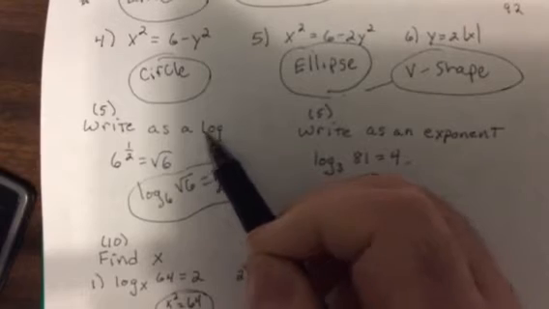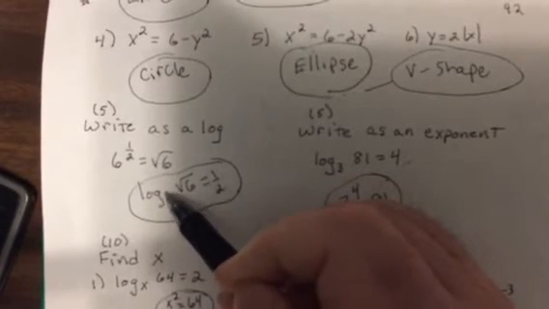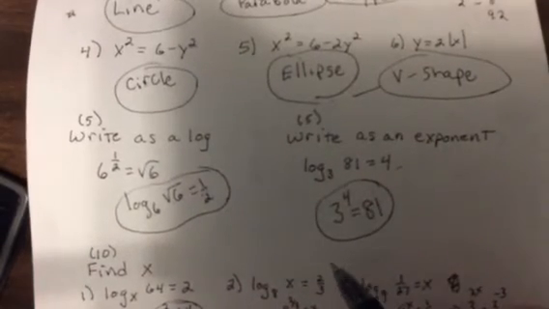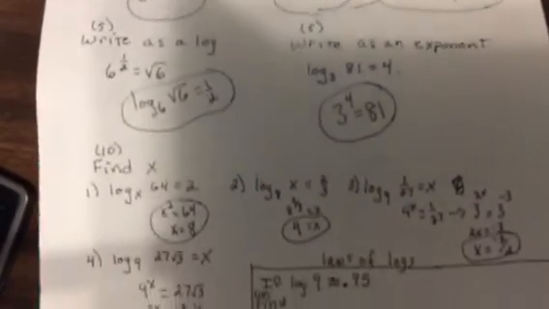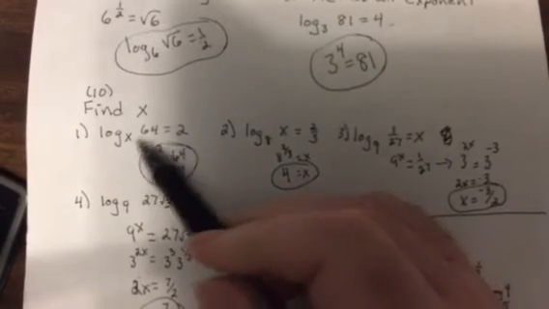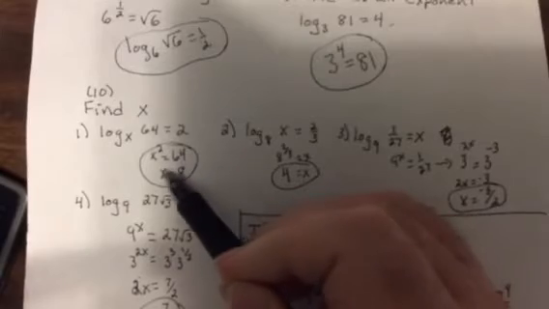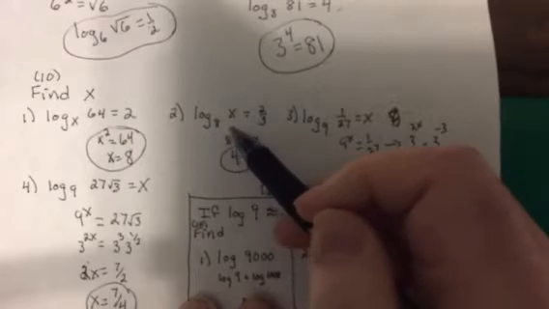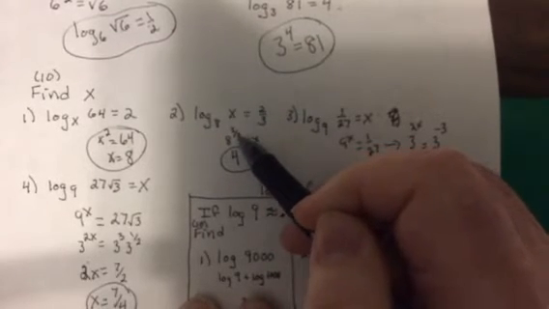Write as a log, so that would be log base 6. Now, some of you didn't put the 6 lower. The base is supposed to be lower. Square root of 6 equals a half. And then write as an x. Most people did pretty good on that. This one, x squared equals 64. Some of you just put 8 squared equals 64. You should have put x equals 8, but still not bad. 8 to the 2/3 power is x. The 3 on the bottom means cube root. That's 2. Squared is 4.